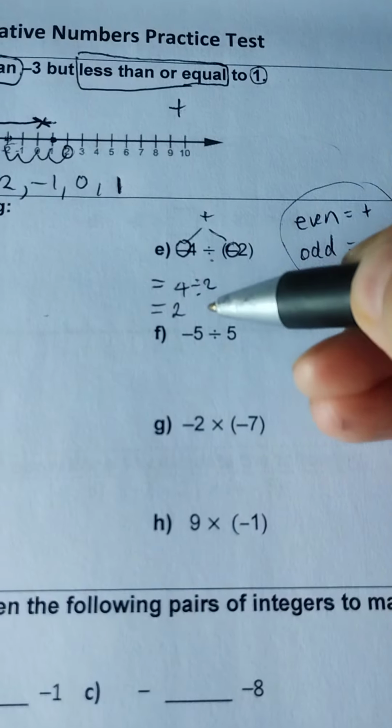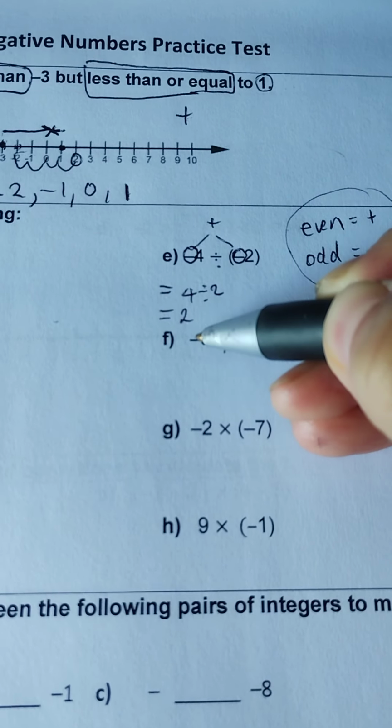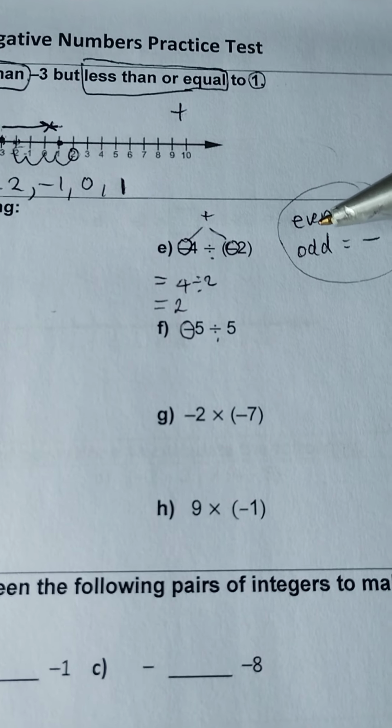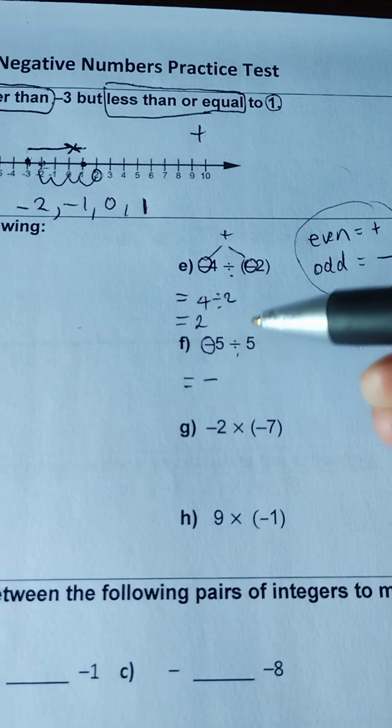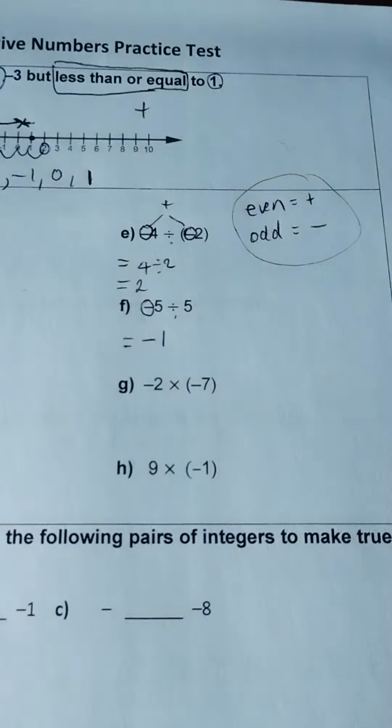All right, with F, I can see I'm dividing. That's my operation, and there's only 1 negative. So 1 is an odd number. My answer will be negative. And then 5 divided by 5 is 1, so negative 1.